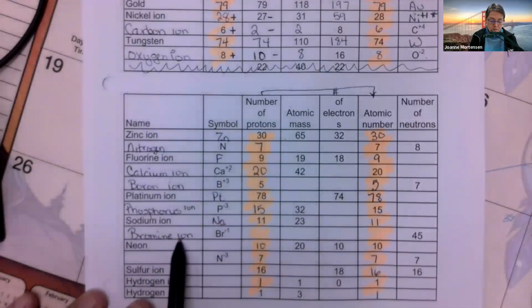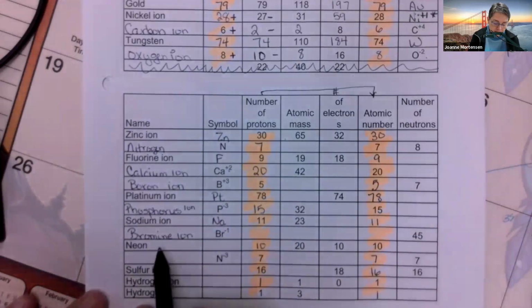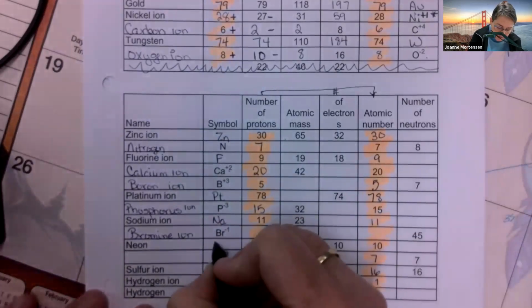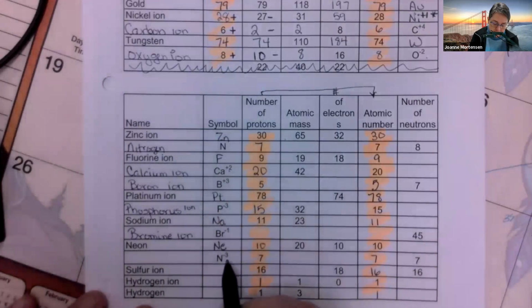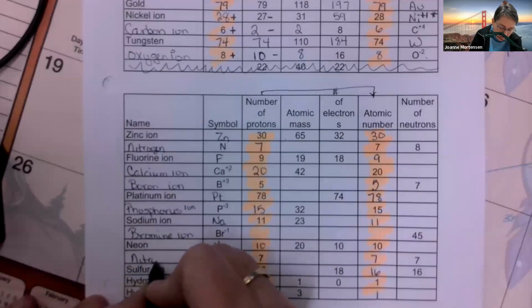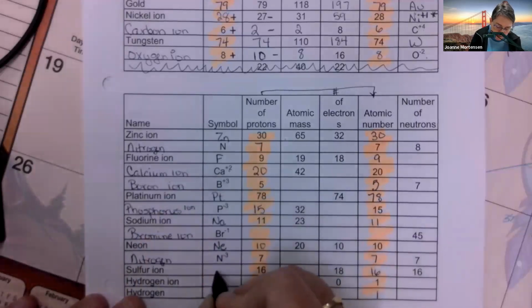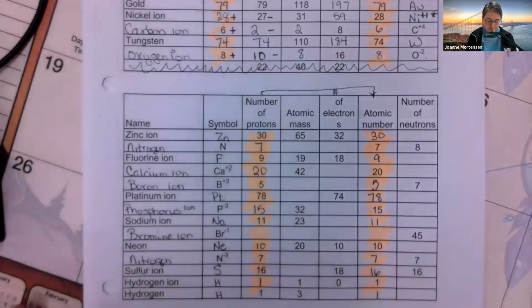And if you want to call this bromide and you want to call this phosphide, that's okay. These guys, because they're positive ions, the names wouldn't change. You just need to remember to have the word ion after it. Neon is 10, Ne. N is just plain nitrogen. Oh, we had nitrogen up there too. All right, we got sulfur, we got hydrogen, and we got hydrogen.